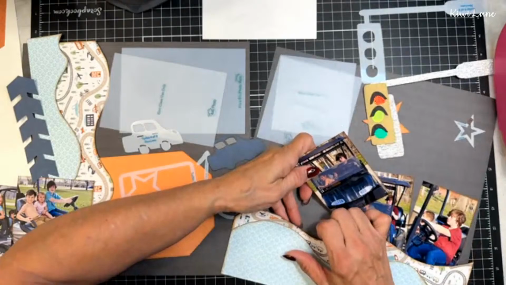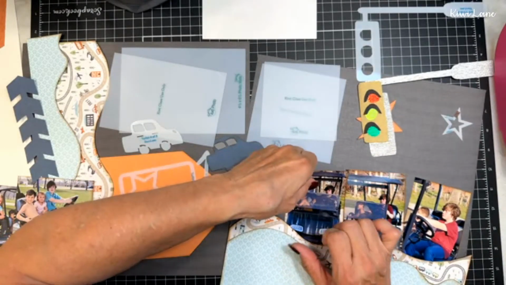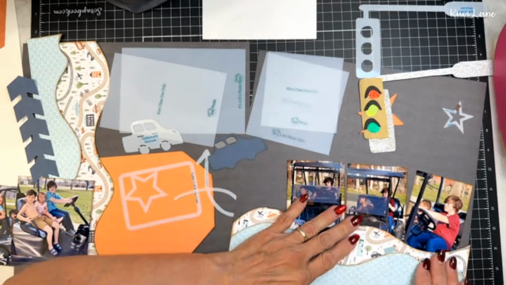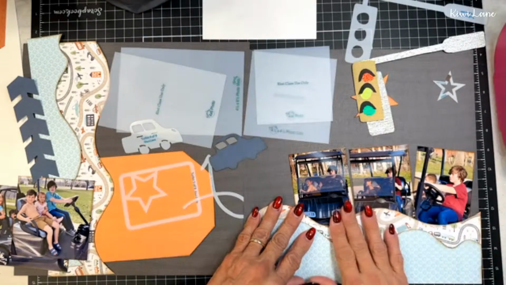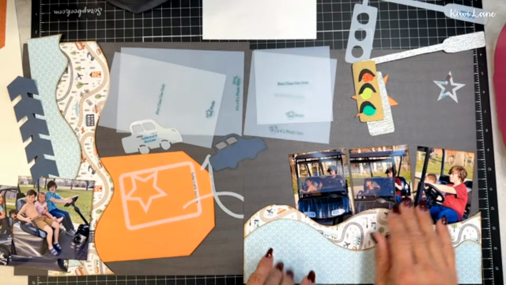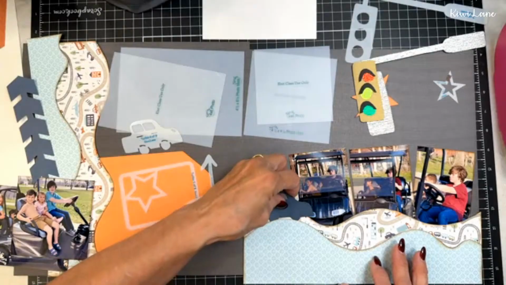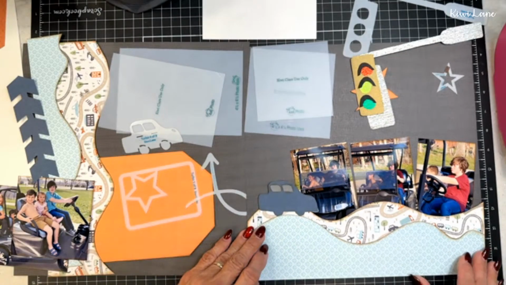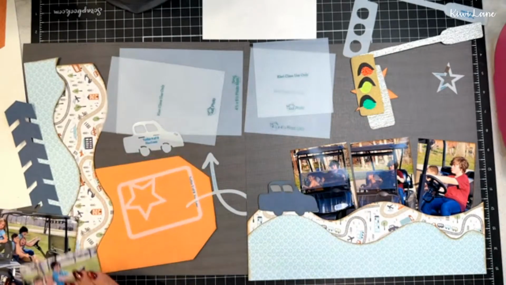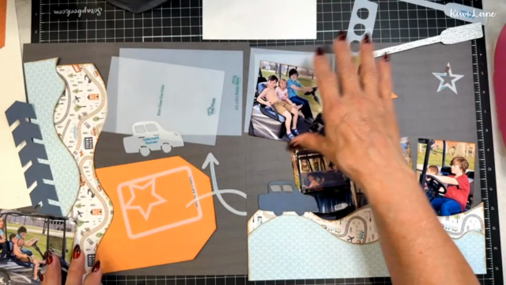Let me get this up just a little more here. Okay, there we go. It has to be quirky, so we're going to put it off to the side. I will take a little glue when I'm done and put that back down. So our little car is going to go here. All right, let's get this picture. It needs to be matted.